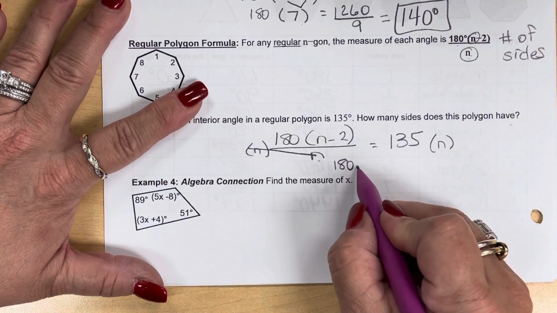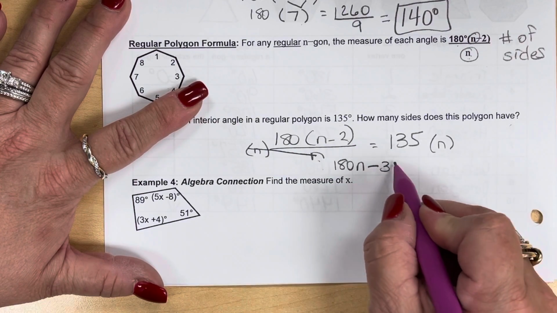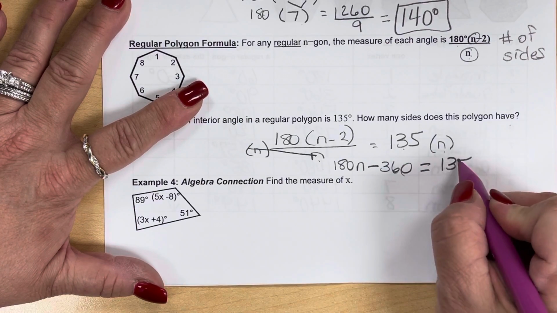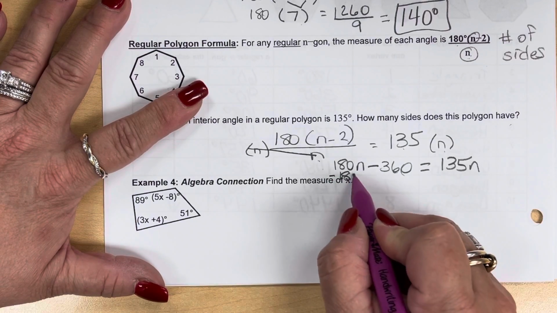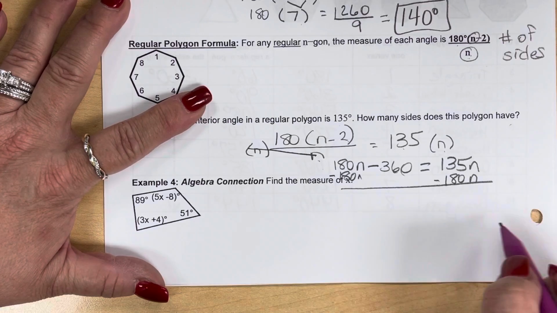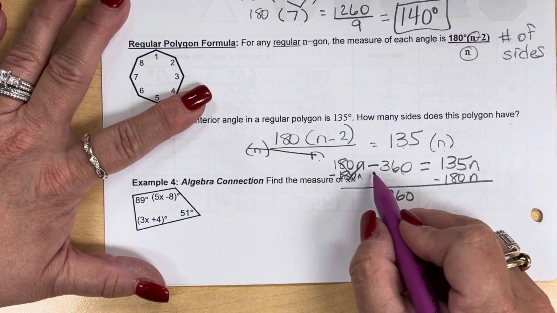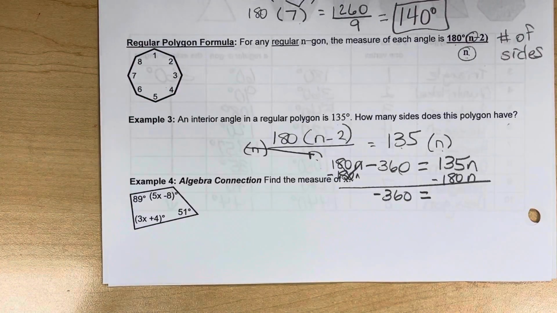180 times n is 180n minus 180 times 2 is 360 equals 135 times n is 135n. Now, I'm going to subtract 180n because I'm trying to get my variables together. This is going to give me negative 360. Don't forget that because you're subtracting there. Equals, let's see, and I have negative 180n.